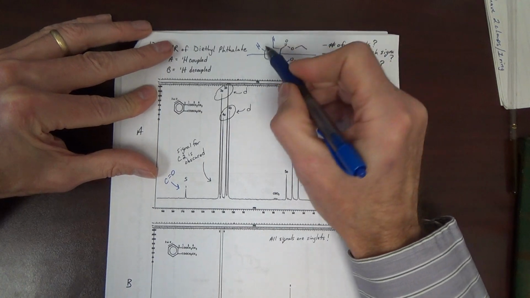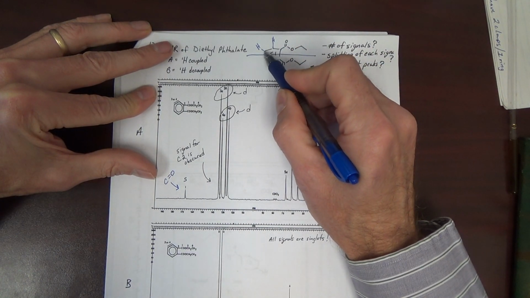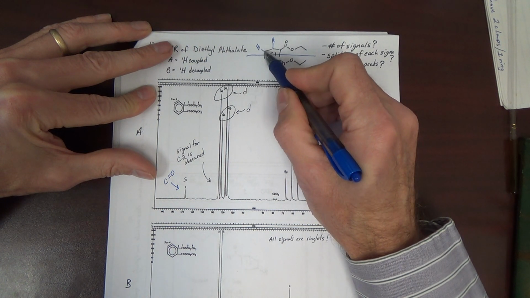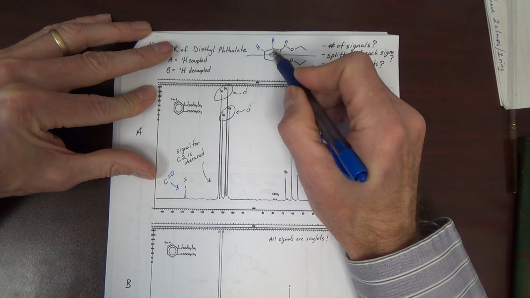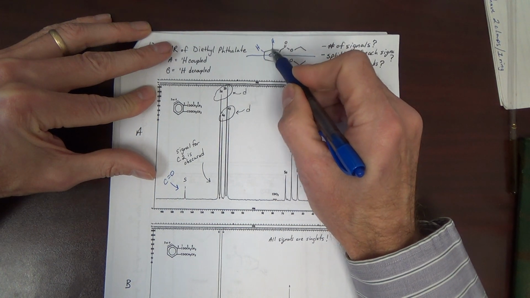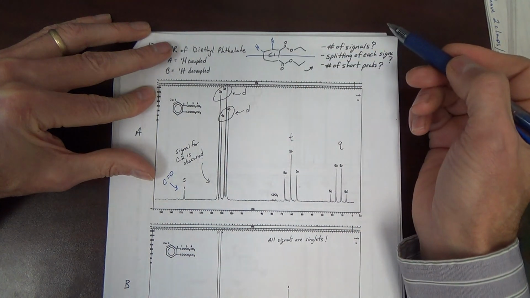Okay? 2 carbons. This carbon should be a doublet. It has 1 H bonded to it. 1 plus 1 is 2, doublet. That carbon should be a doublet. 1 H bonded to it. 1 plus 1 is 2, doublet. And those are your 2 doublets for those 2 carbons.